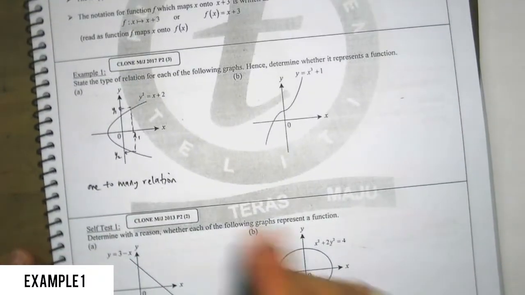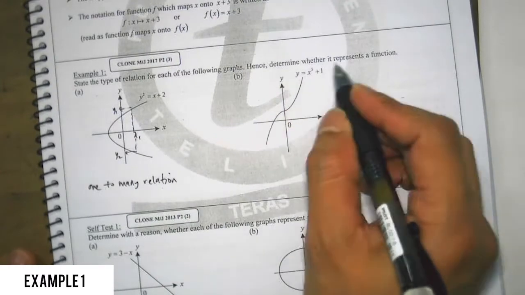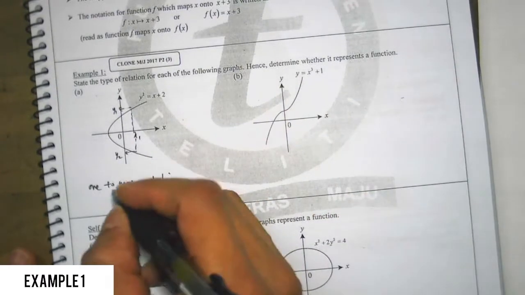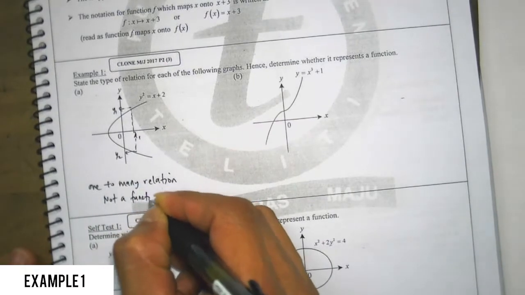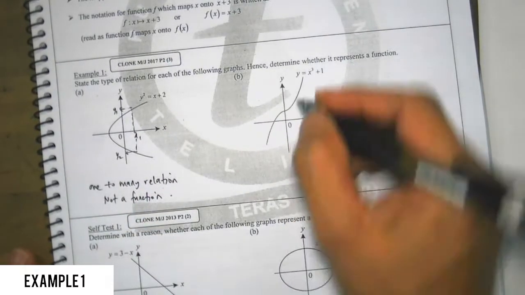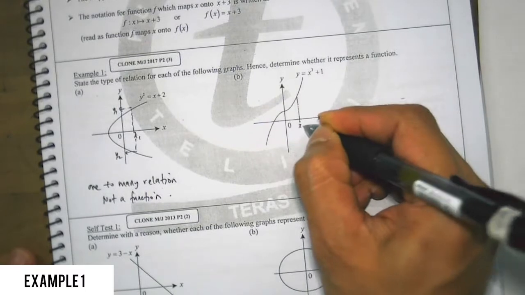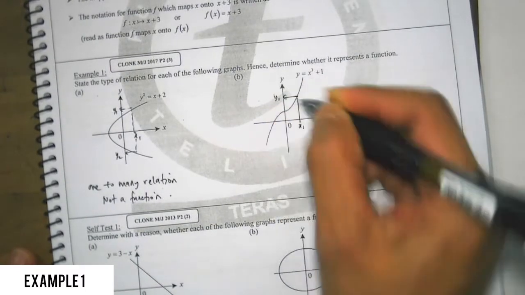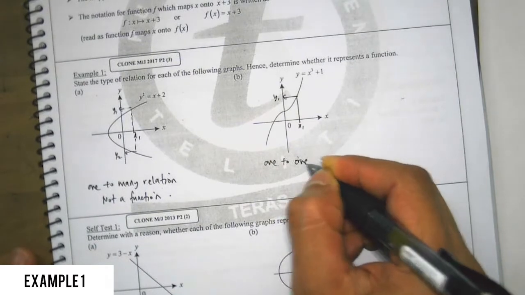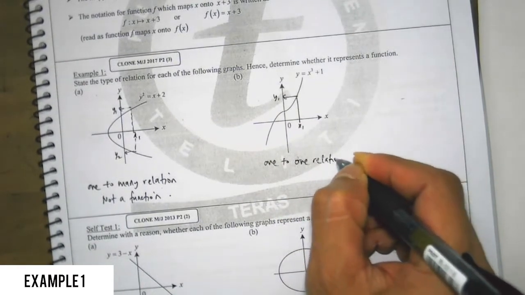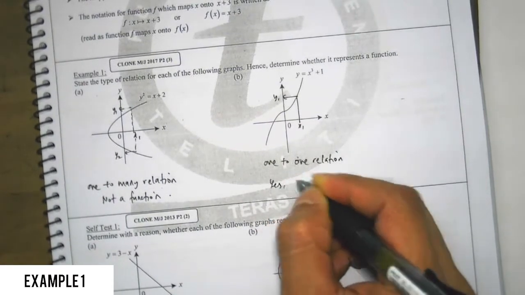Okay. Come back to this question. State the type of relation. Hence determine whether it represents a function. Does this represent a function? No. Not a function. Yeah. Only one to one and many to one are functions. How about this? I draw a vertical line. One x value moves across to one y value. What is the relation? 1 to 1. Is this a function? Yes, a function.